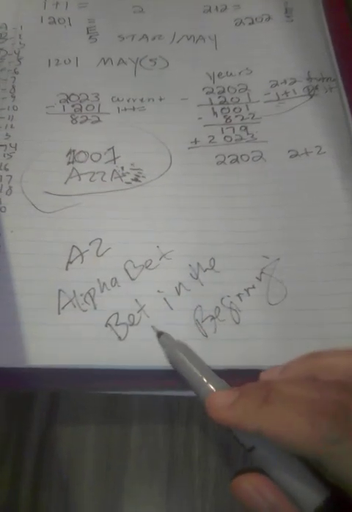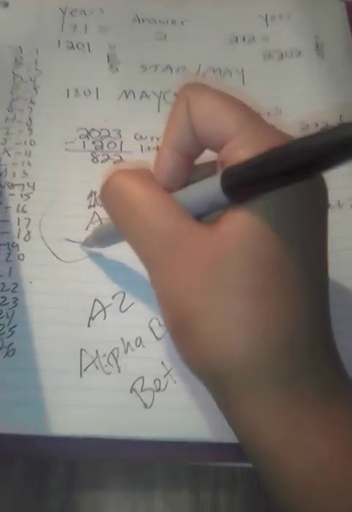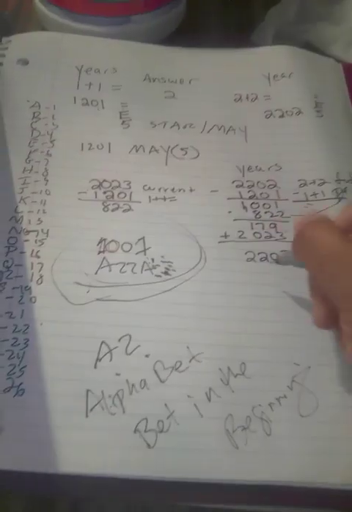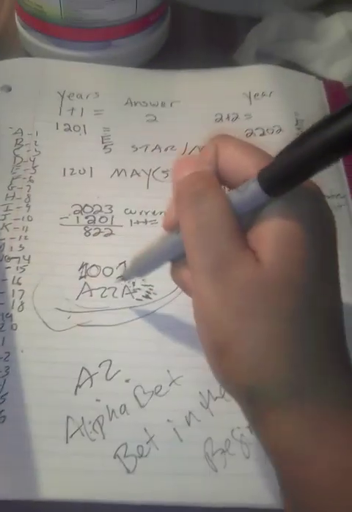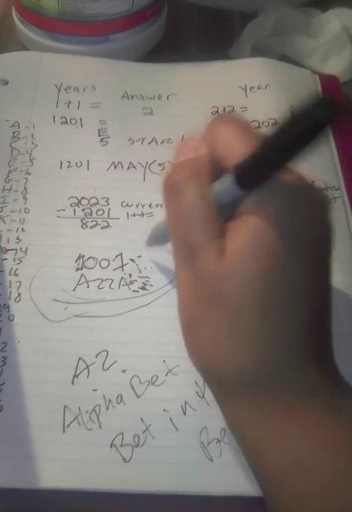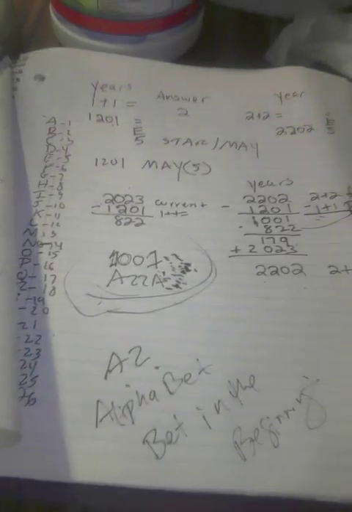Now, who made a bet in the beginning? Azza. A to Z. And what could possibly be the bet that they made in the beginning? Azza, that we won't reach 1,001 years. We won't reach 2202. Because somehow, some way, we going to get engulfed in some type of war that's going to destroy this planet.